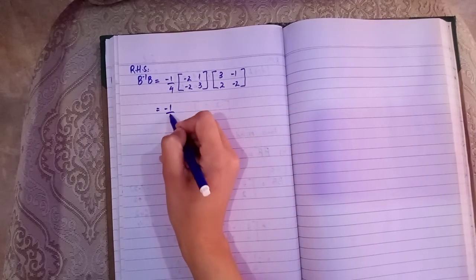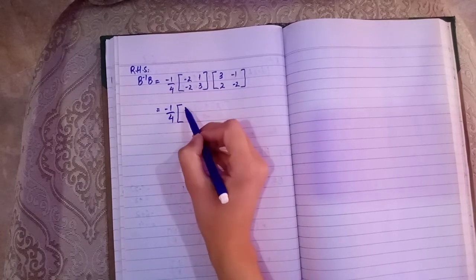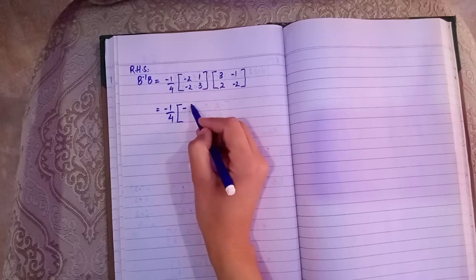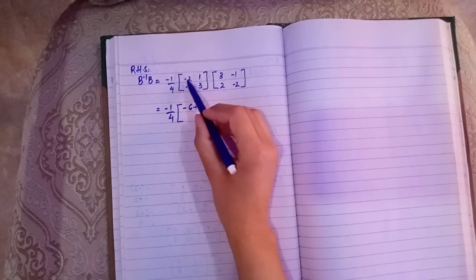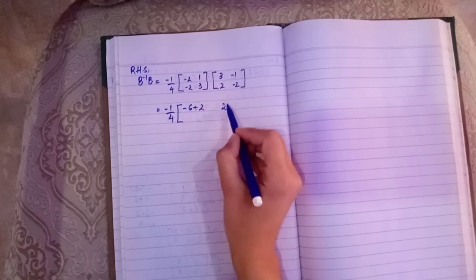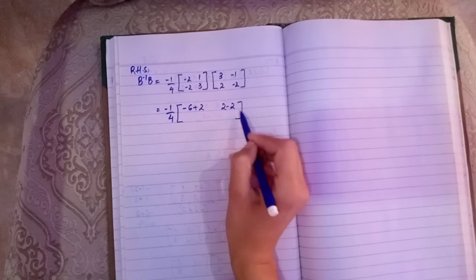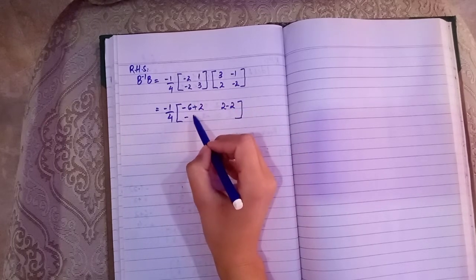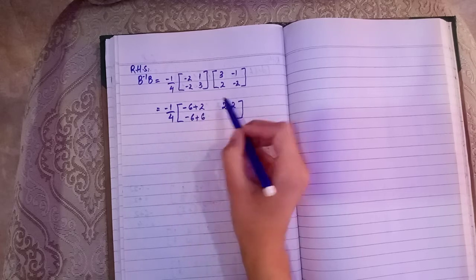Now multiply. Minus 2 3s are 6 plus 2, then minus minus plus 2 plus minus minus 2, minus plus minus 2 3s are 6 plus 3 2s are 6.